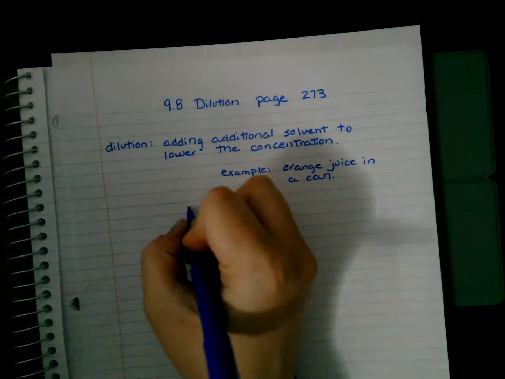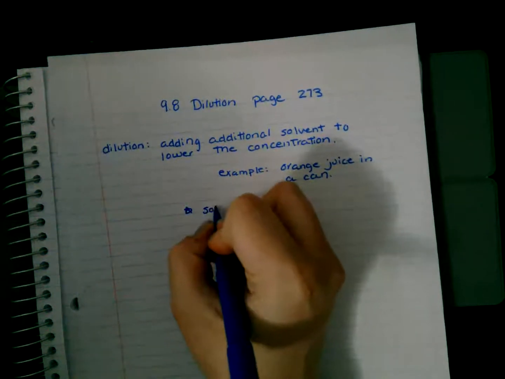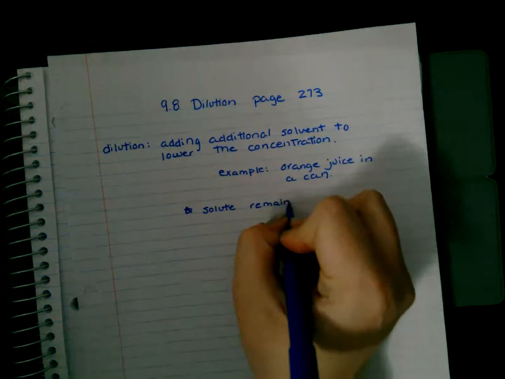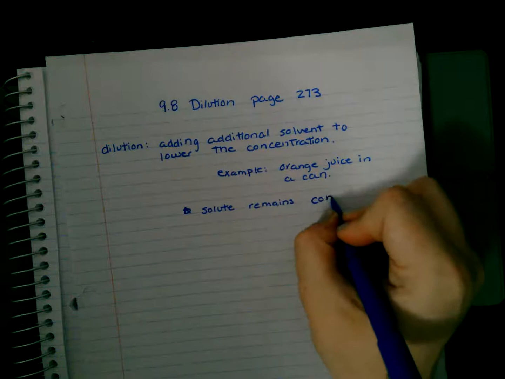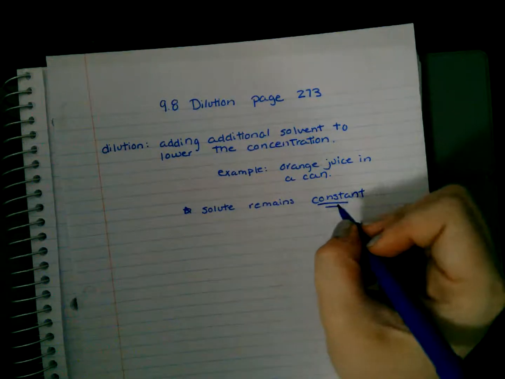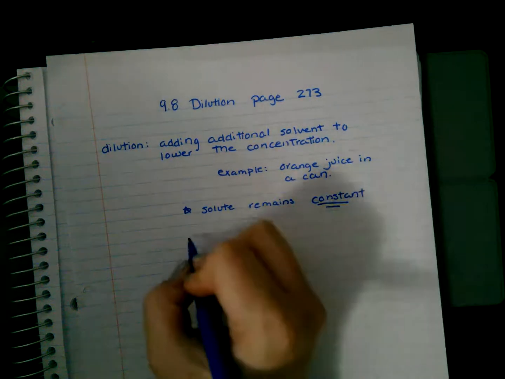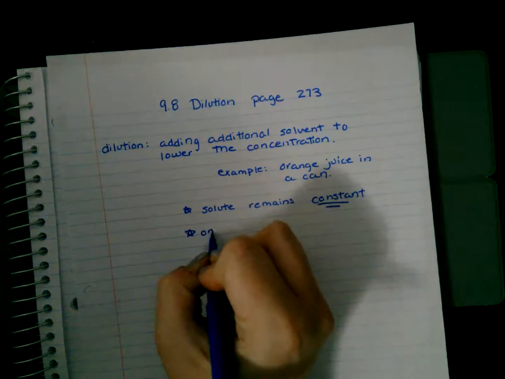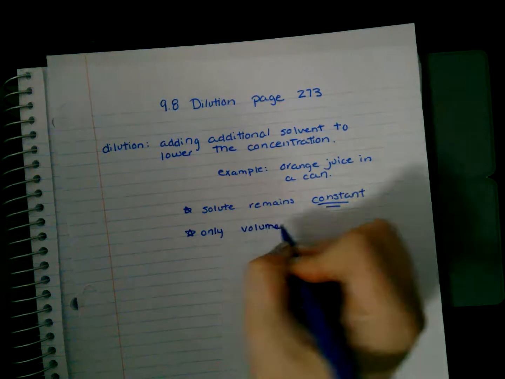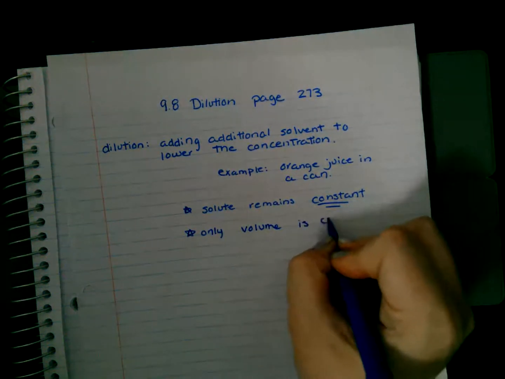So we're going to note that solute remains constant. That means it does not change. Only volume is changed by adding more solvent.